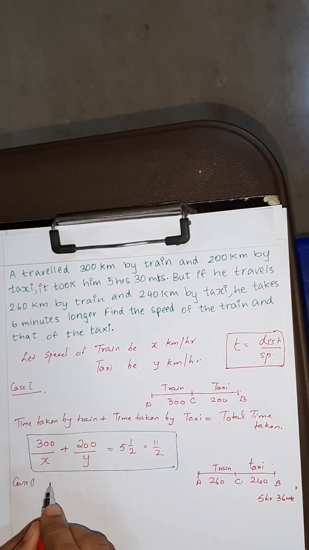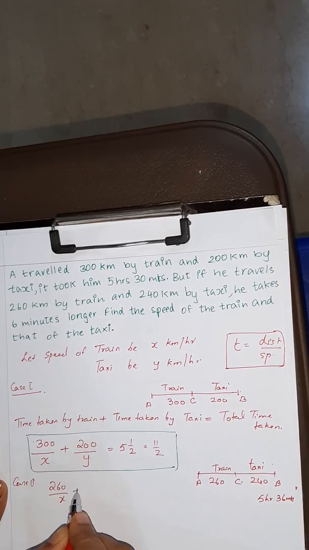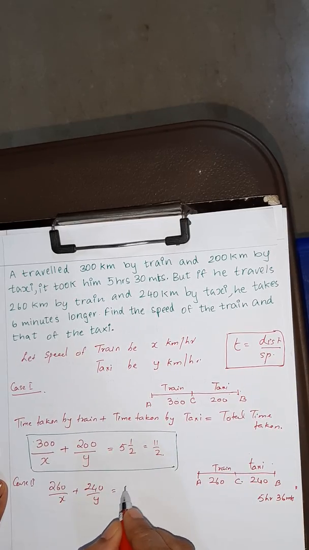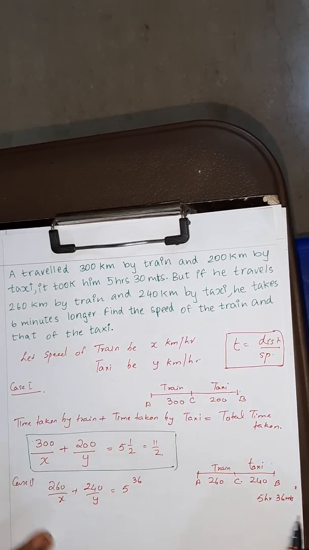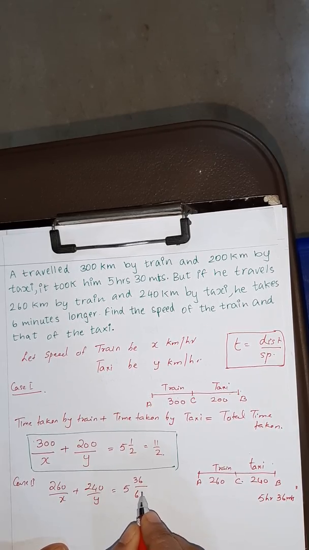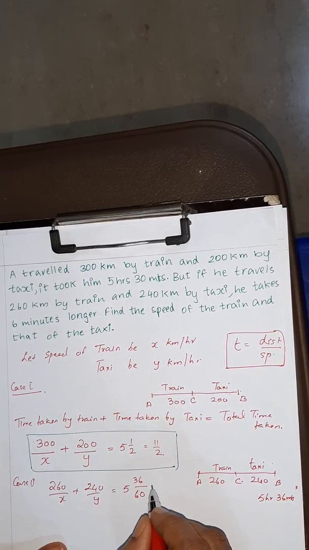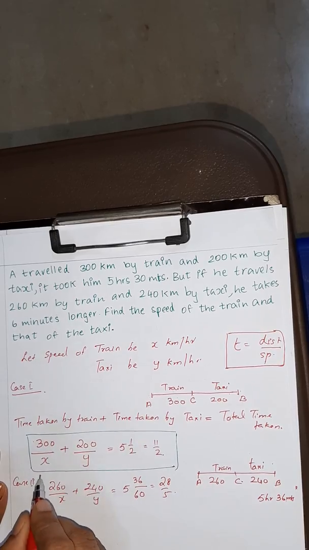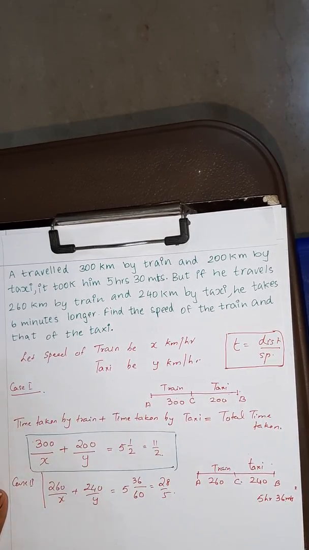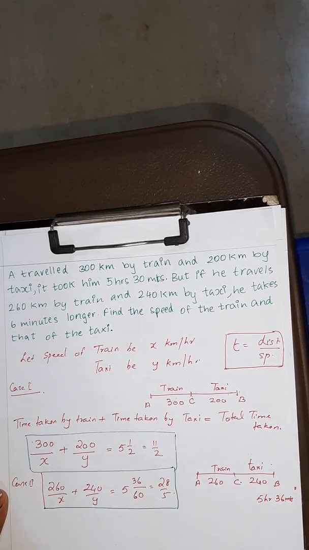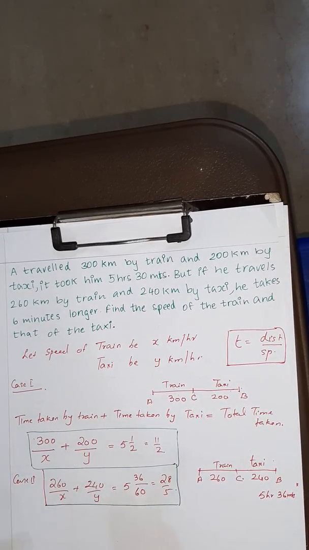So, similarly, 260 by x plus 240 by y is equal to 5 hours 36 minutes. Now, we have to convert this 36 to hours. So, 36 by 60. So, you will get this as 28 by 5. So, this is equation 2.